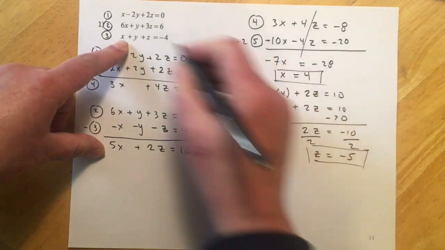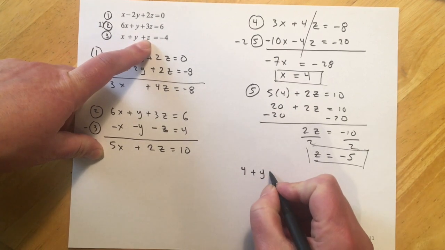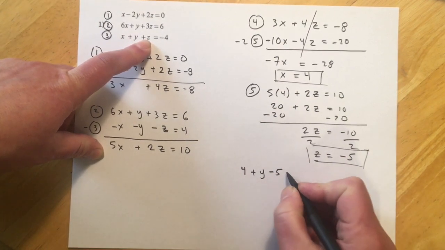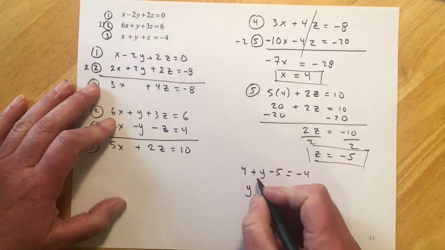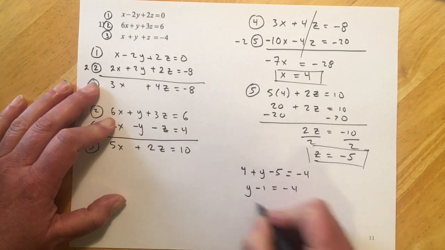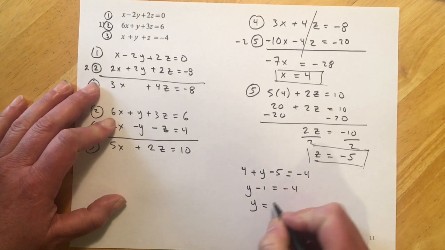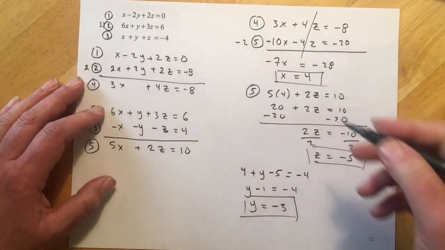So there's my 4 going in for x plus y plus z, so that plus a -5 is just -5, or -5 equals -4. And now I can go 4 minus 5 for -1 equals -4. Add the 1 over, and I got y equals -3. So that's my 3 solutions.